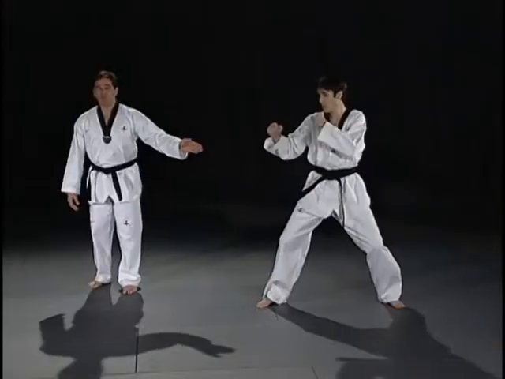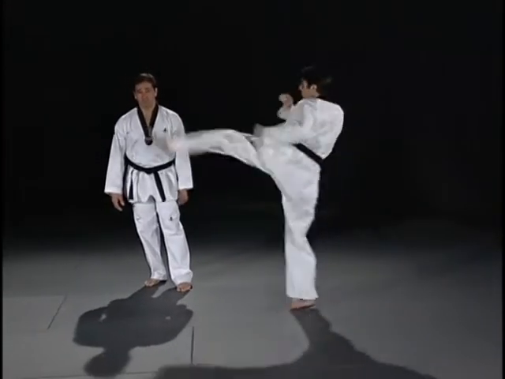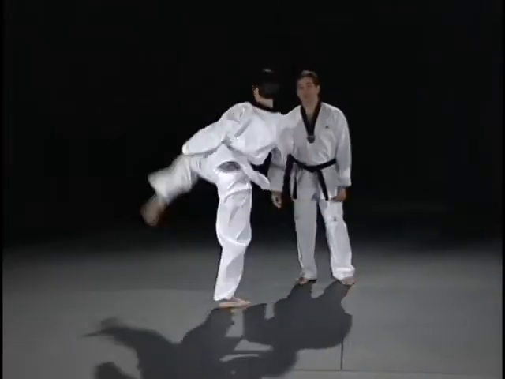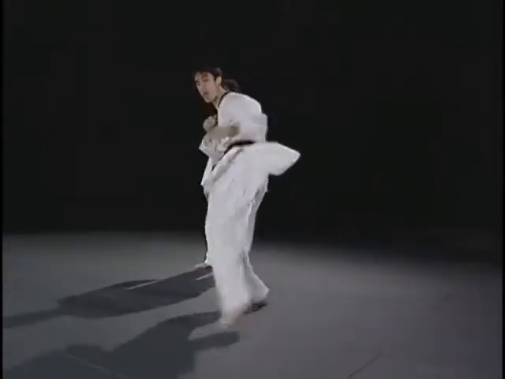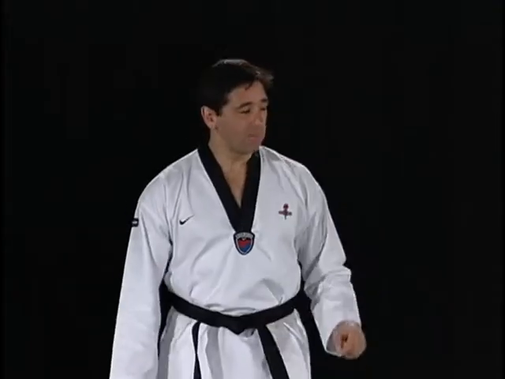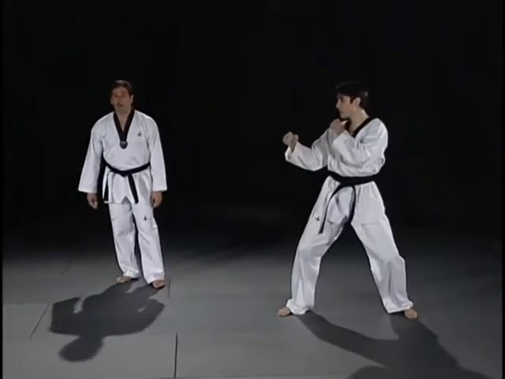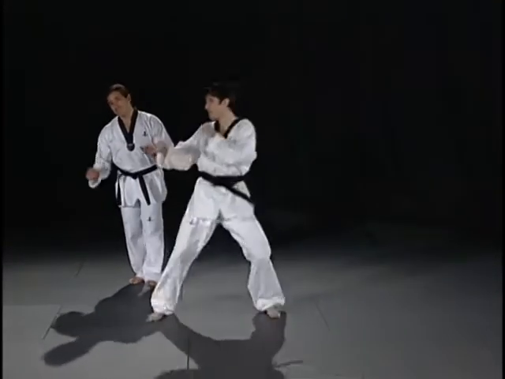As always, we're going to go push kick, Naraban. Same thing here, push kick, into Naraban. Very nice. Now, we're going to move on to a new idea, taking something from an old class, up ball, Naraban. A little bit different.